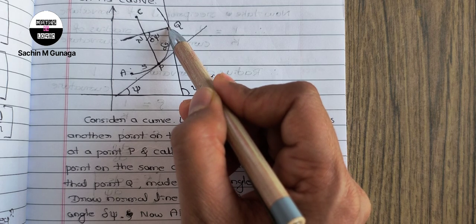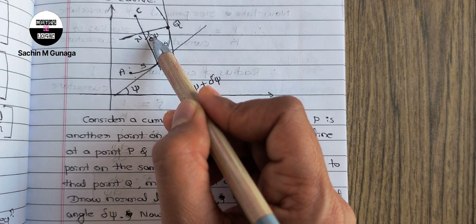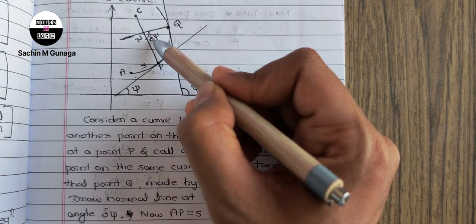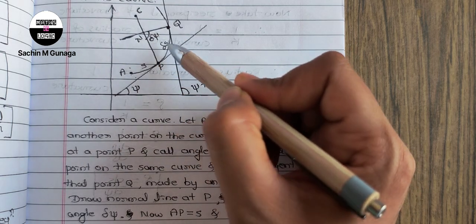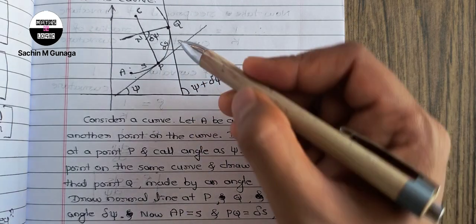If I move this point Q towards P, at that time delta S approaches 0, as well as delta psi approaches 0.